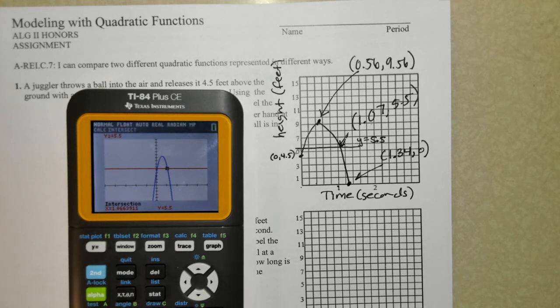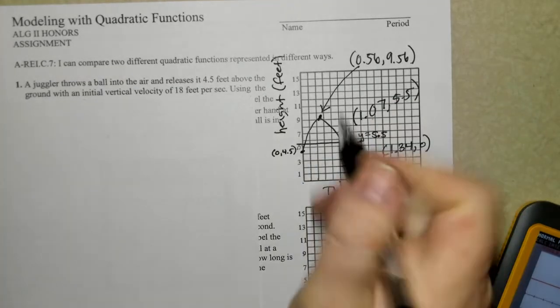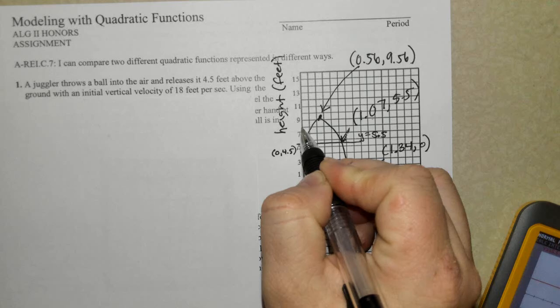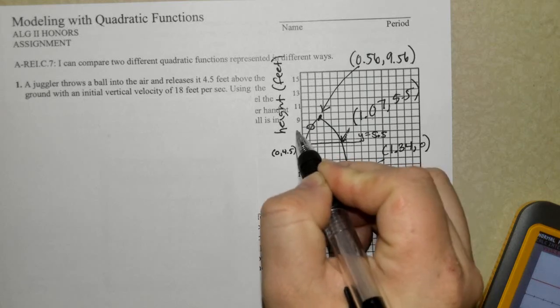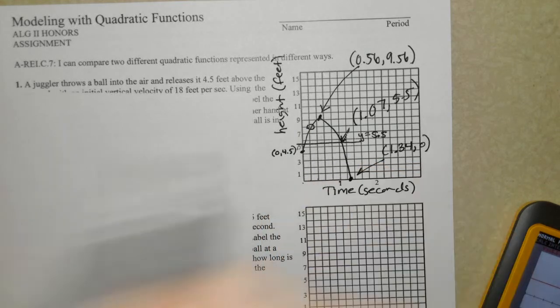The next one's on you. Are you ready? Please listen. I'm going to switch this up a little bit. I want to know how many seconds does it take before the ball is 8 feet above the ground as it is ascending? How many seconds does it take for the ball to reach 8 feet above the ground as it is ascending. So here's 8 feet. I want to know this right here. 8 feet above the ground as it's ascending. How long does it take?